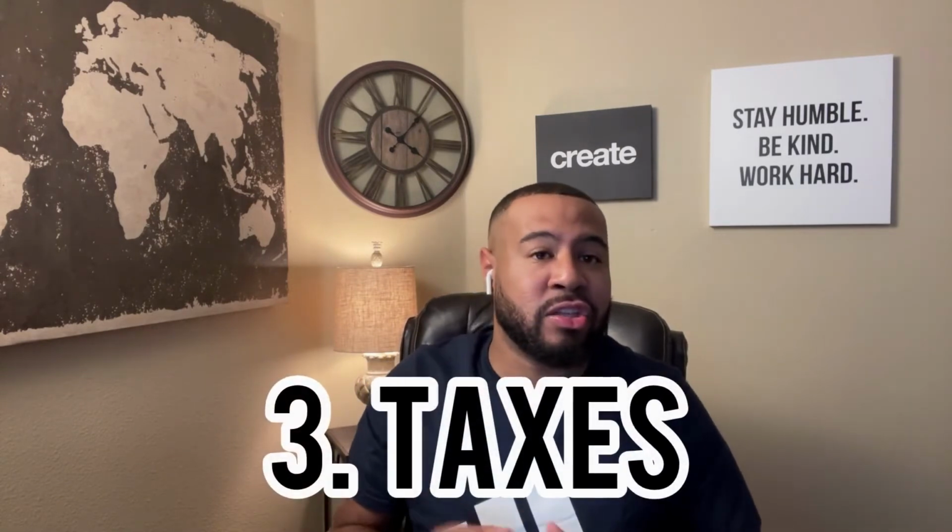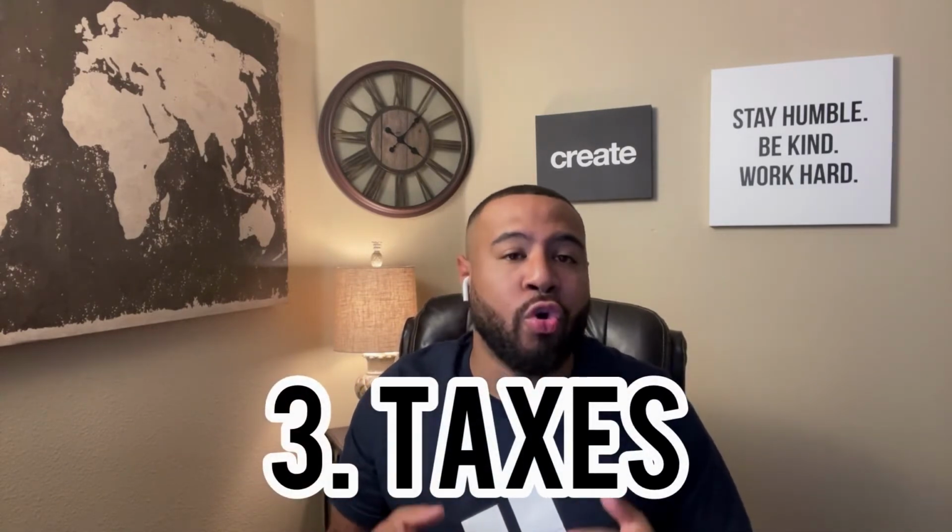The third thing you're going to remember is your taxes. Taxes are the third thing that affects your mortgage payment, and they're based on the tax rate where you're living. Somebody outside of the city might have a lower tax rate than someone closer to the city.